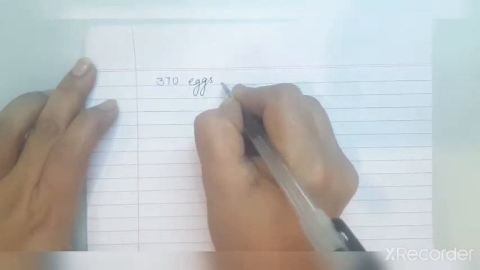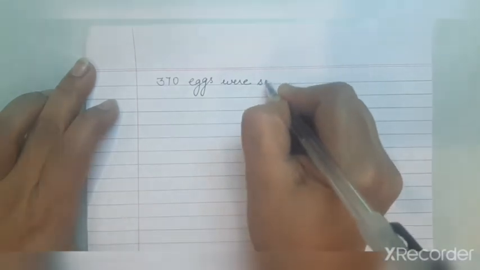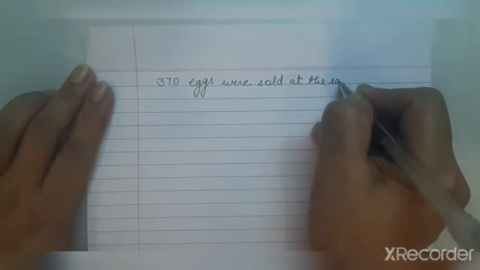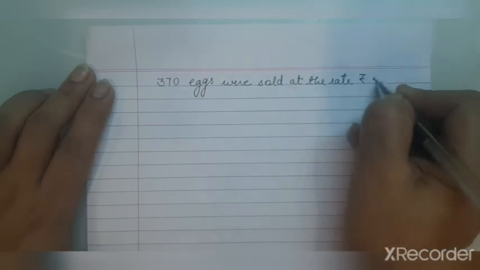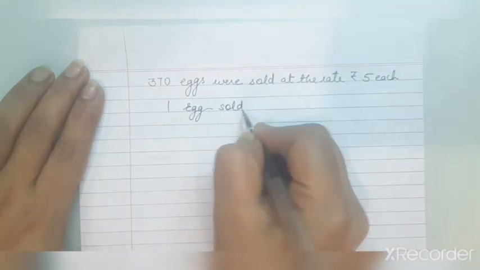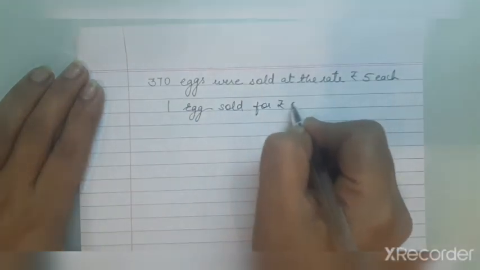Okay, now this 370 eggs, they were sold at the rate of rupees 5 each. That is, one egg was sold for rupees 5.